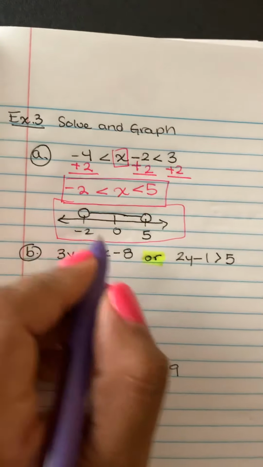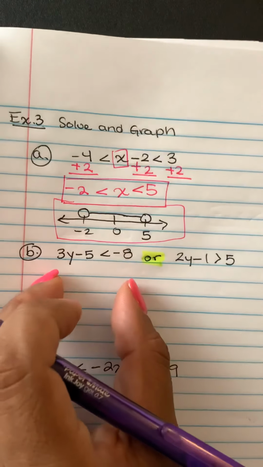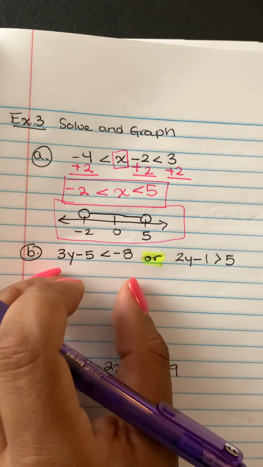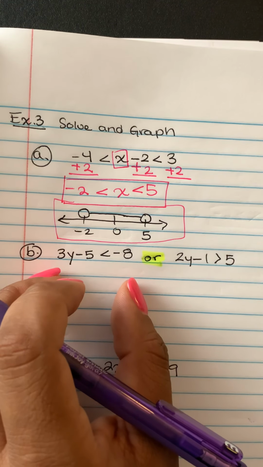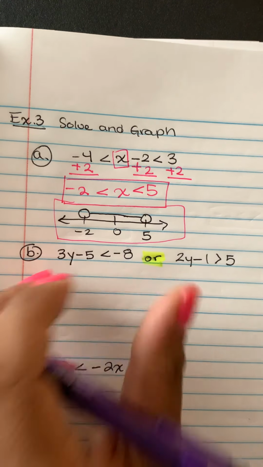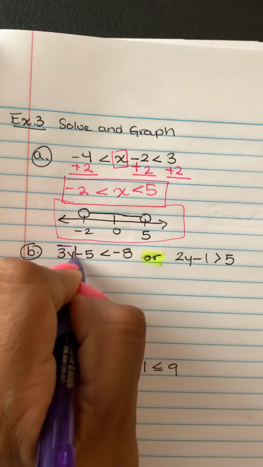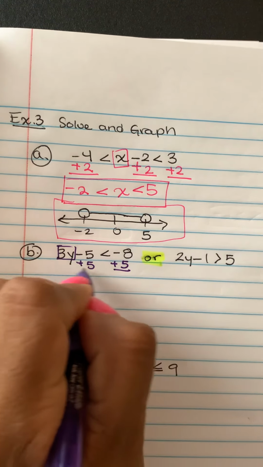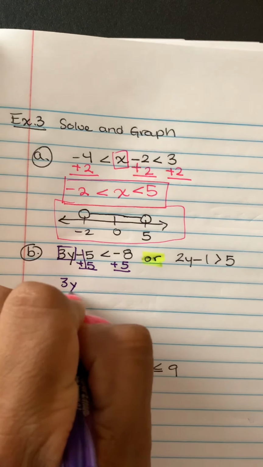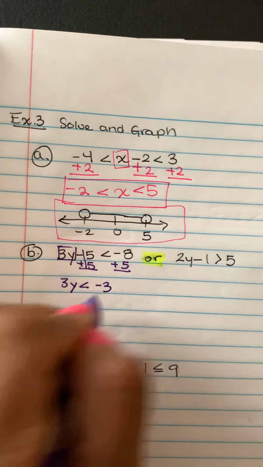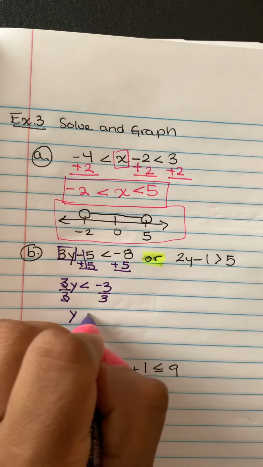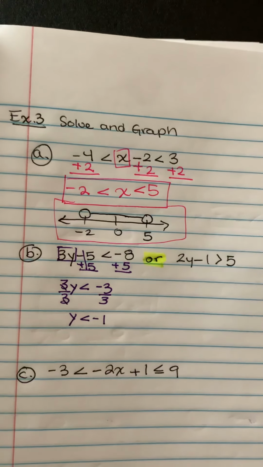So you're just basically solving 1-step, 2-step inequalities, and you're graphing it. So here's your variable, 3y. Add 5 to both sides. 3y is less than -3. Divide by 3, divide by 3. Y is less than -1.